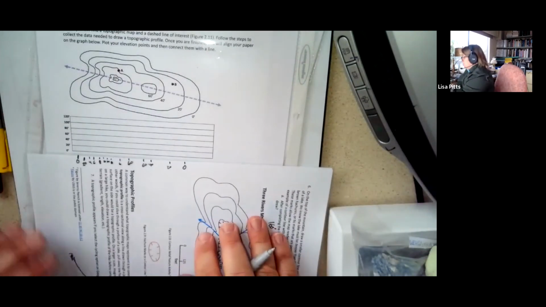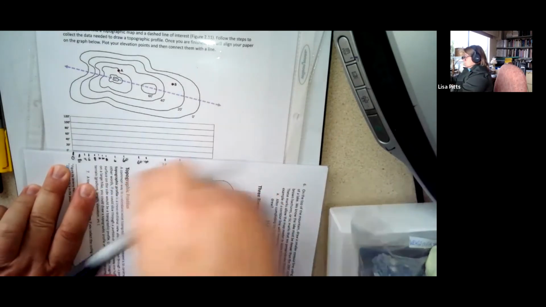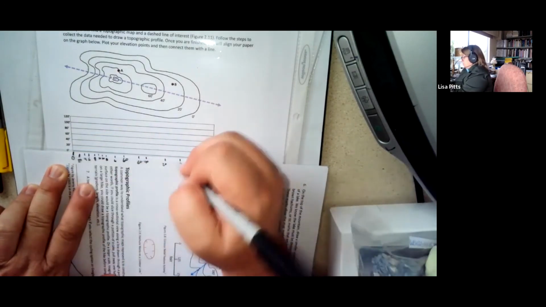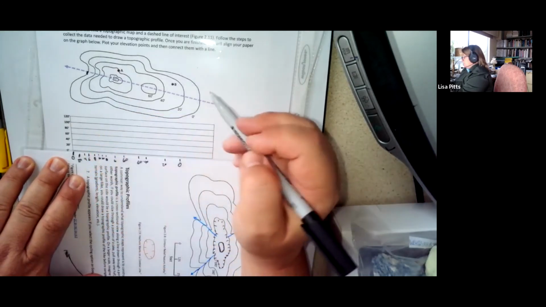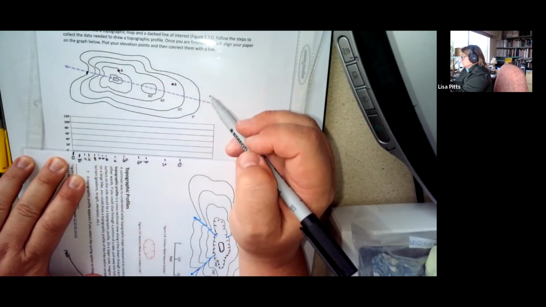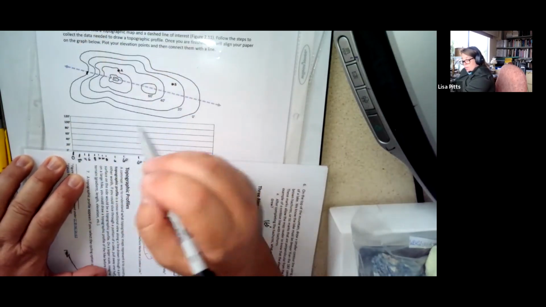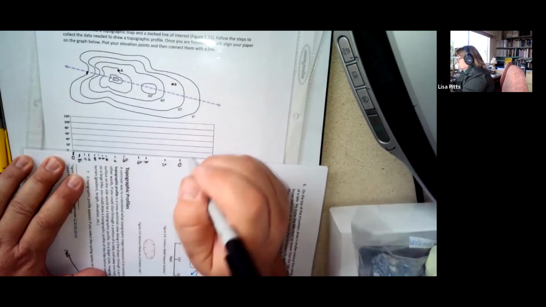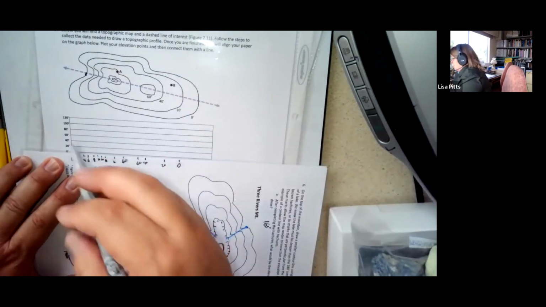Now we're going to come down here and we're going to transfer these dots. So I'm going to start at 0 because that's the start of my line, this part right here. And we're going to essentially draw the contour between these along this line across the entire mountain. So 0, 0. So I put a dot on my graph here.